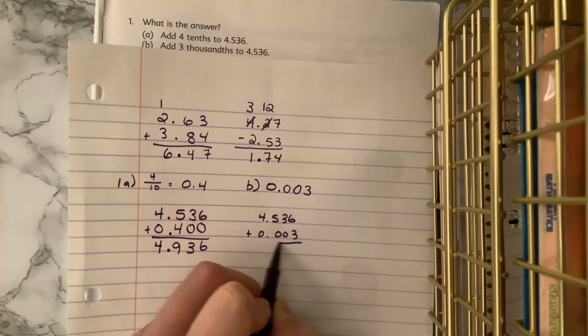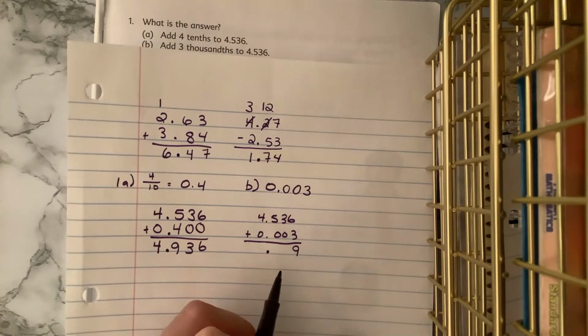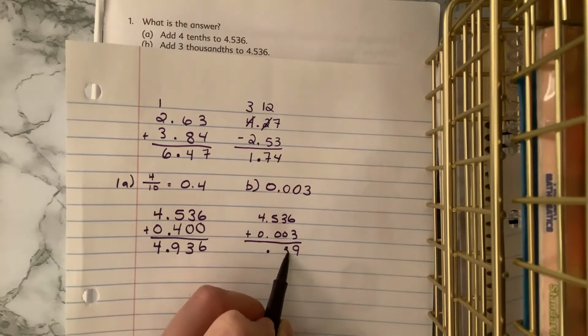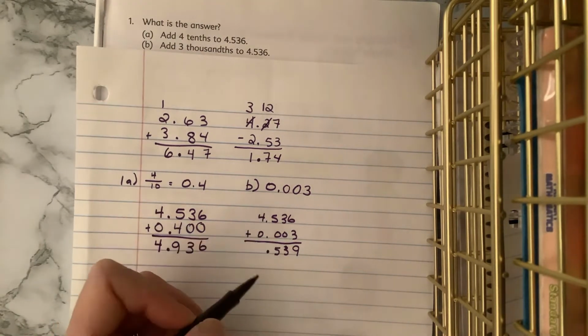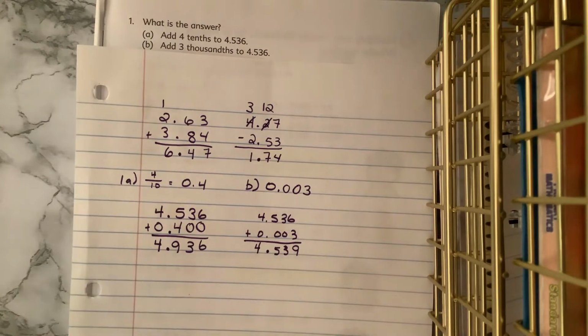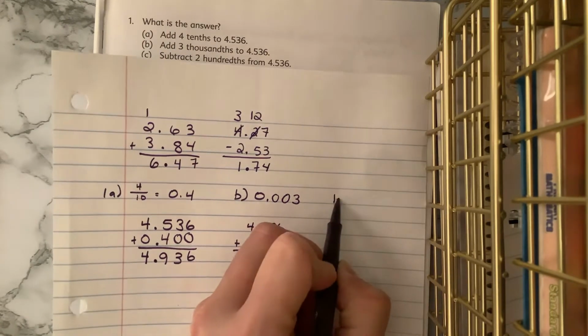And you'll see we're lining up our decimal point, and that's where our decimal point should be in our answer too. 6 plus 3 is 9. 3 plus 0 is 3. 5 plus 0 is 5. Our decimal points line up, and 4 plus 0 is 4. Now we're doing some subtraction.